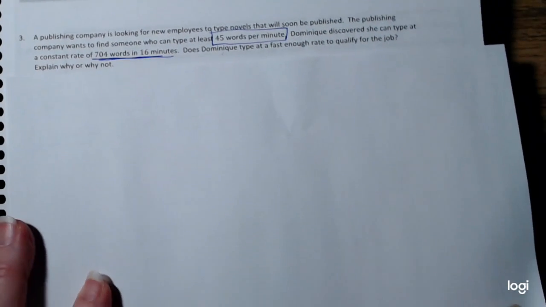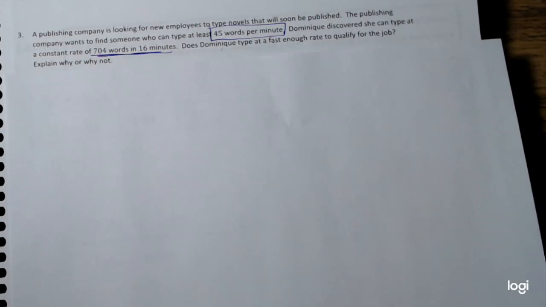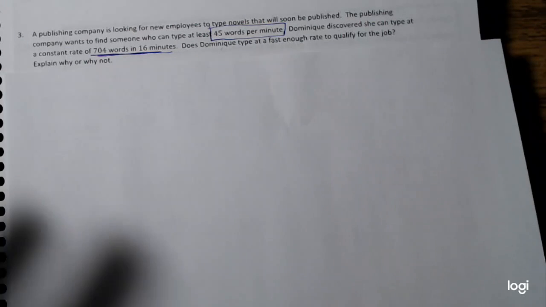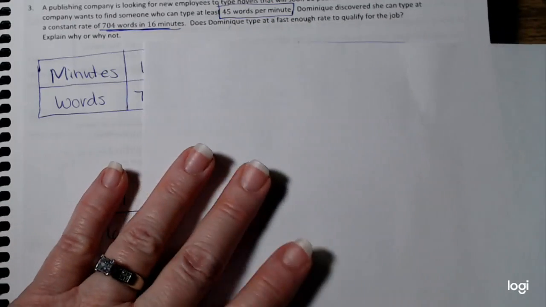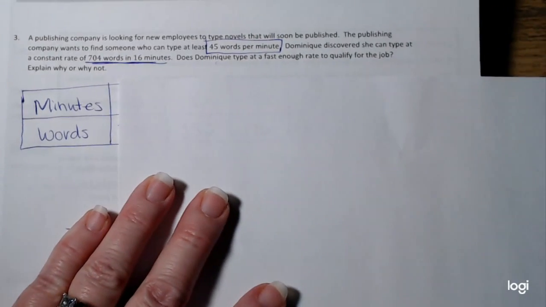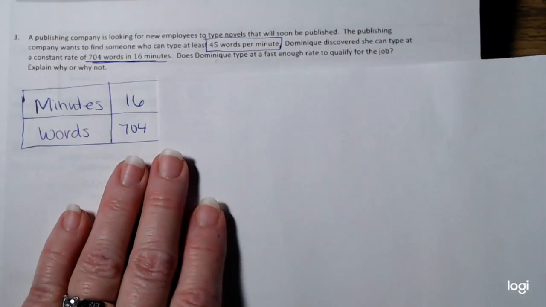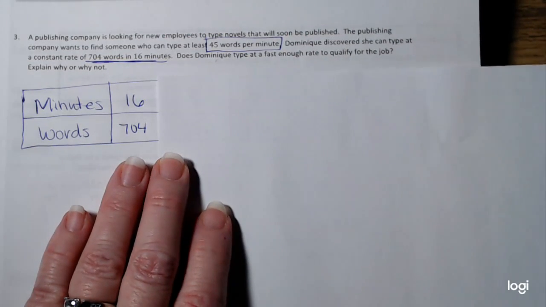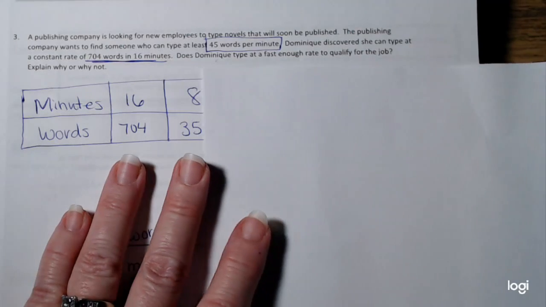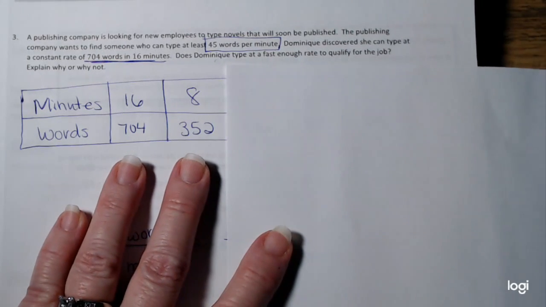All right, well, let's see how you did. I found out that Dominique does not type at a fast enough rate. And let me show you a couple ways that I tried to solve this. So one is I went ahead and set up a table, and I know that in 16 minutes she could do 704 words. So I cut those both in half and had 8 to 352.